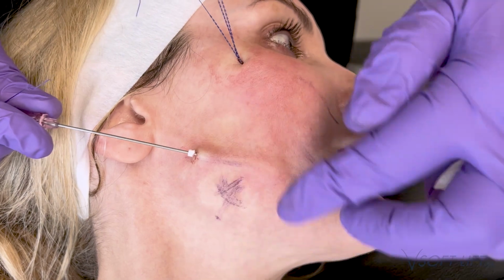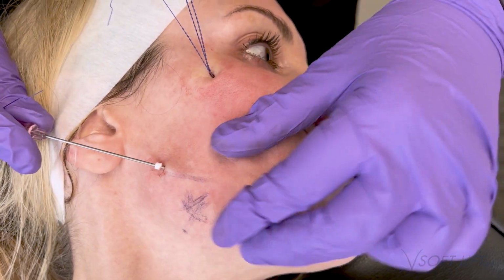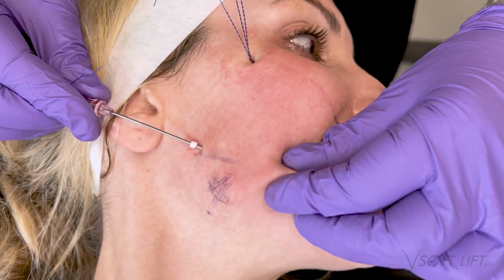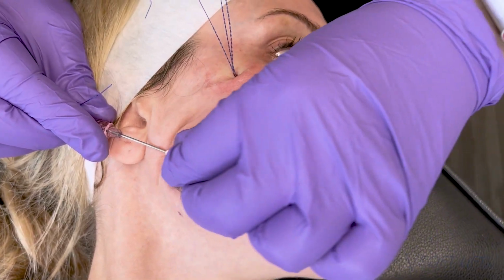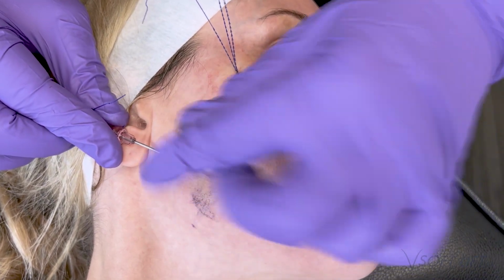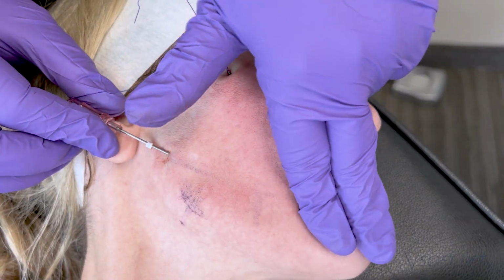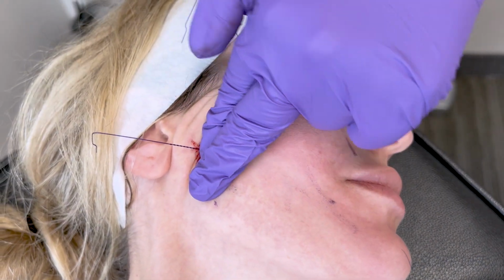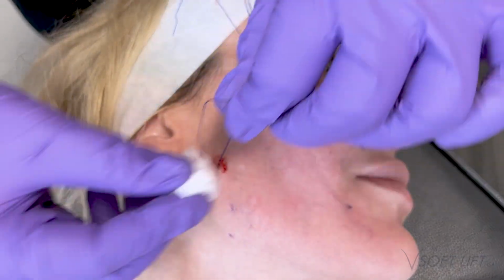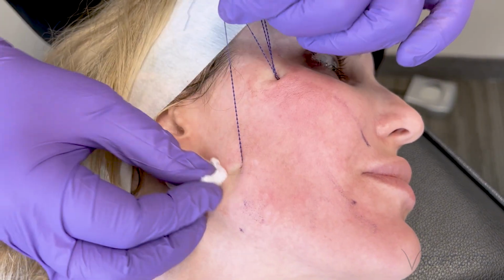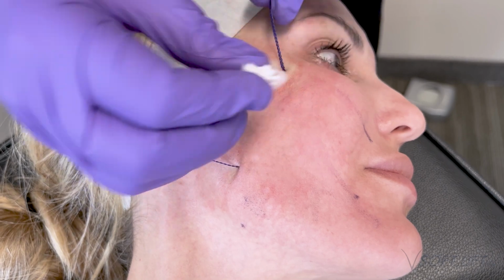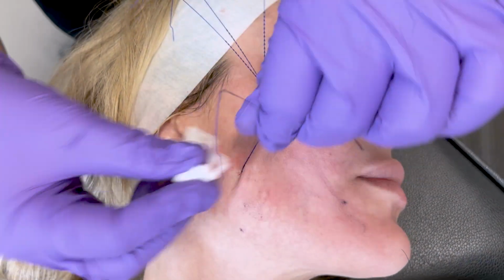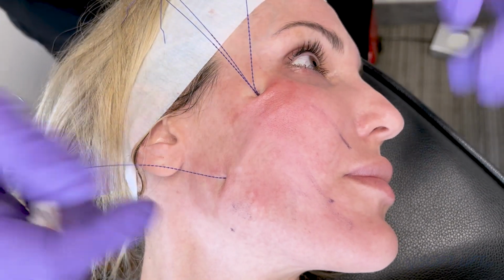And again, it should just glide because we've already created that tunnel for it. So the PDO lifting threads, they are barbed so that they lift tissue. Once your cannula is removed, those barbs are going to lift the tissue, tack it up in place, and then the beauty of them is that they are biostimulatory. They are a polydioxanone material that stimulates collagen and elastin as they dissolve. So not only are we going to get that immediate lift, that immediate improvement, over time, once we stimulate that collagen and elastin, we can expect the results to look even better.